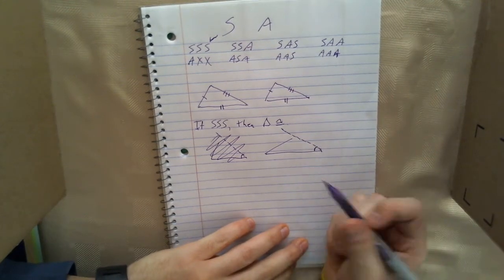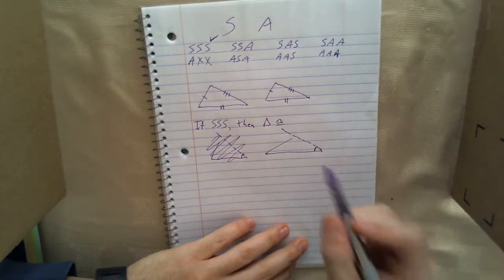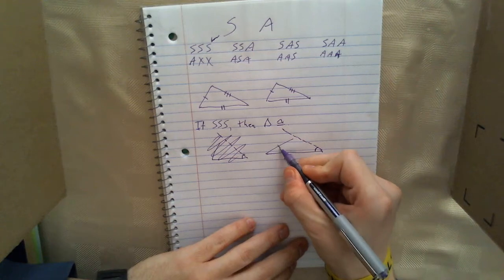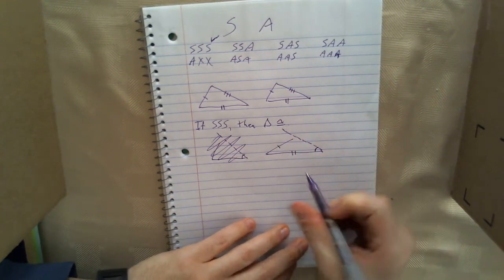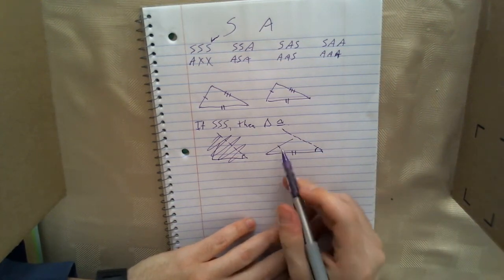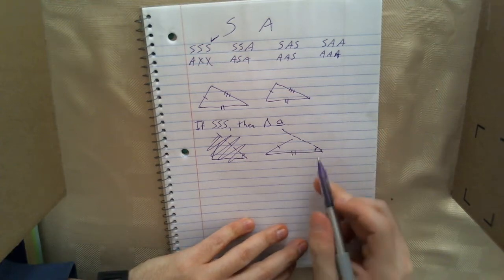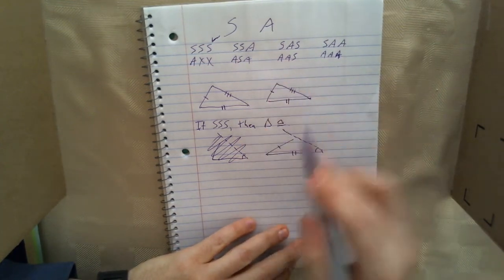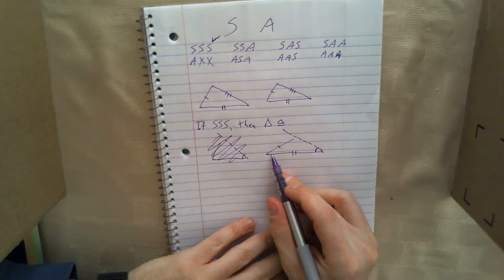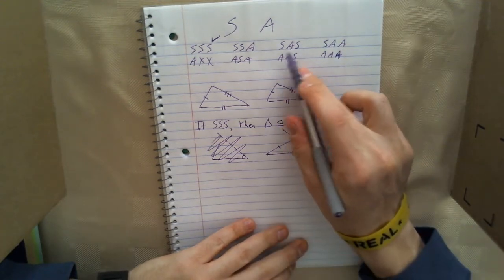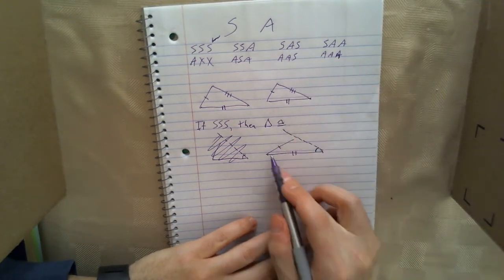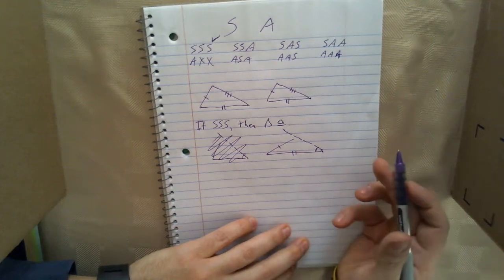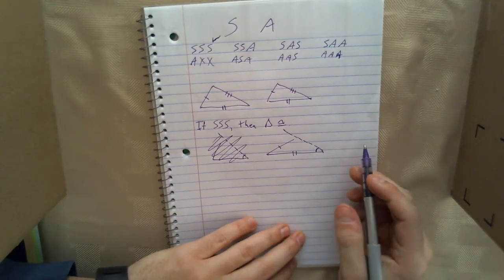Now, the problem with side-side angle is that I can draw this. So I have this side, and that angle. That's SSA. Because I have 2 sides and an excluded angle. The key with this one is the angle is not in between the 2 sides. We're not talking about this angle. If we were talking about this angle, we'd be talking about side, angle, side, because the angle would be in between the 2 sides. But I'm not doing that. I want the angle that's outside of the 2 sides.